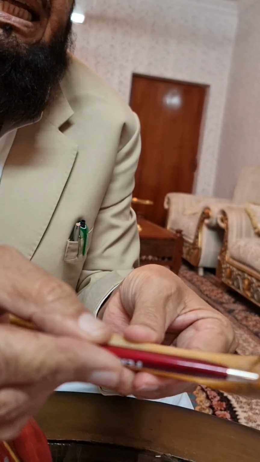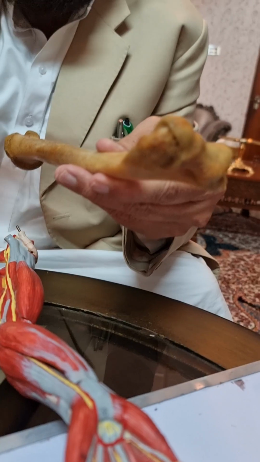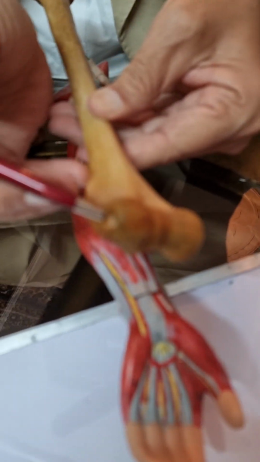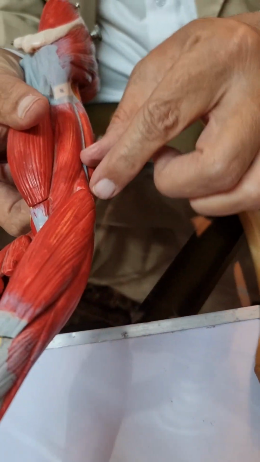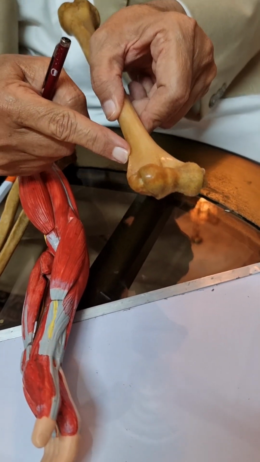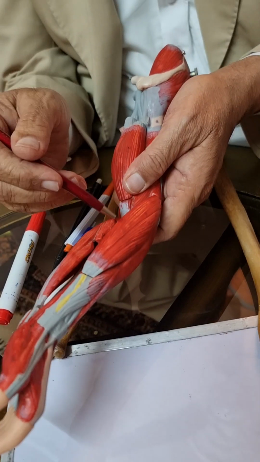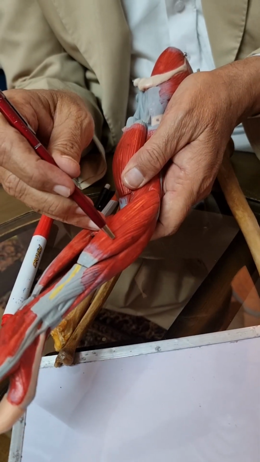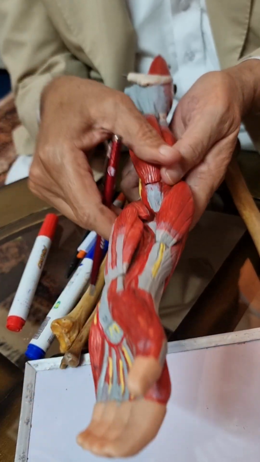And then the lateral epicondyle, which is less prominent and less easily palpable and present over here, you again know that attached to the lateral supracondylar ridge, also called the lateral supraepicondylar ridge, are the brachioradialis, extensor carpi radialis longus, and then the extensor carpi radialis brevis.